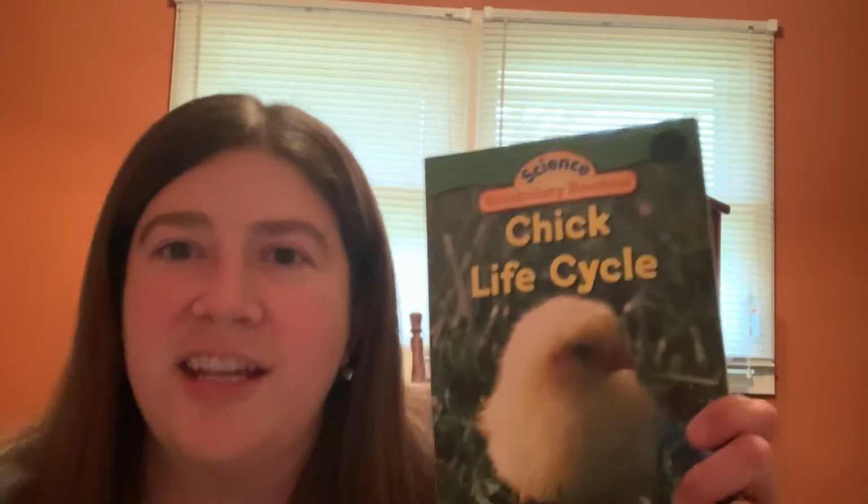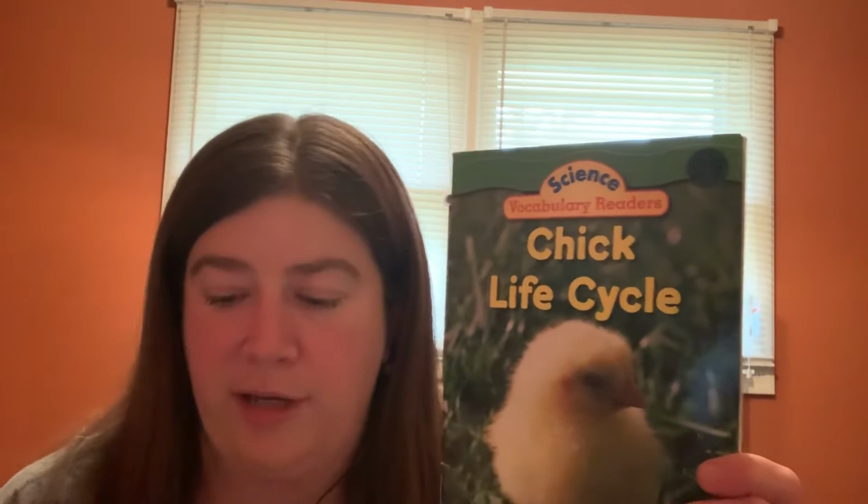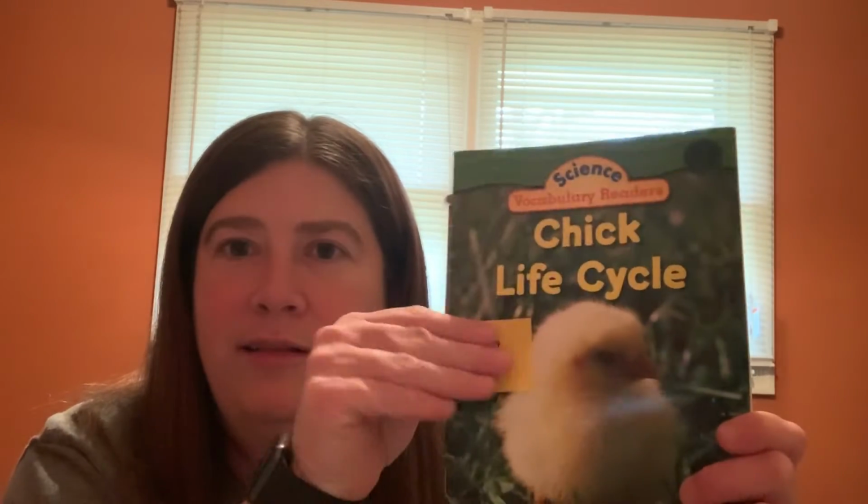Alrighty, I'm back. So let's look at this book, The Chick Life Cycle. When we're looking at text features, we're looking in a nonfiction book here. So first, right away, we have a text feature here in the title, Chick Life Cycle. This tells us what we're going to be reading about.